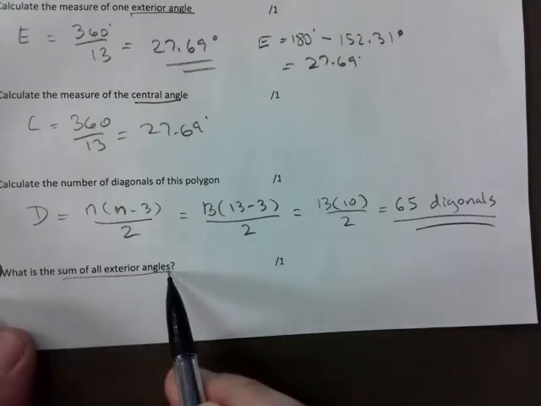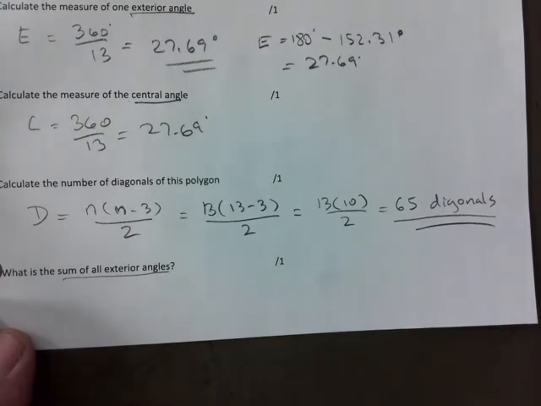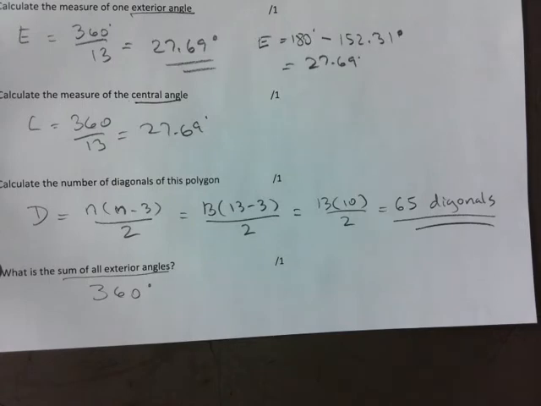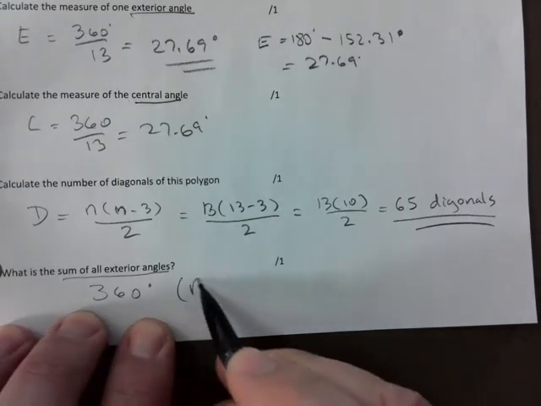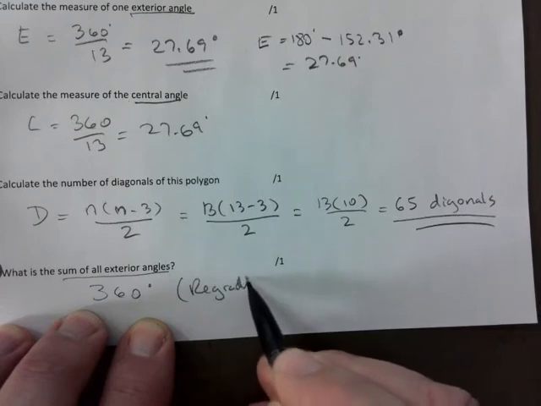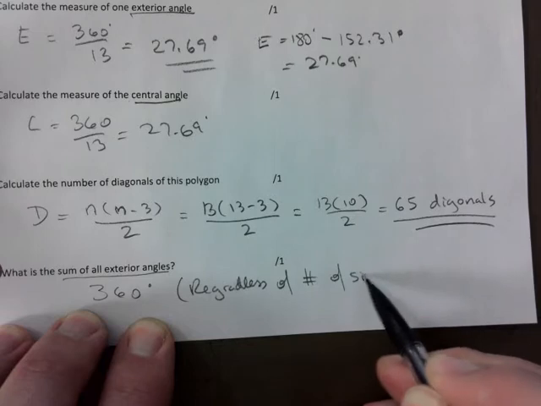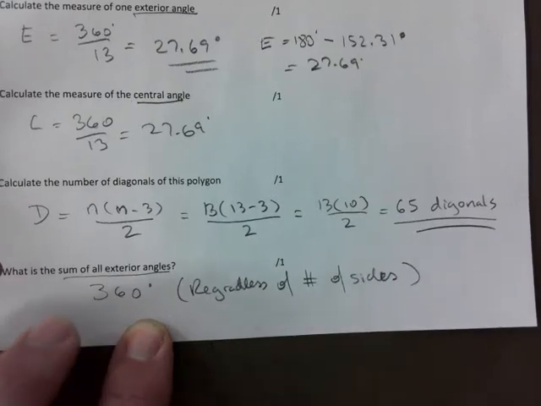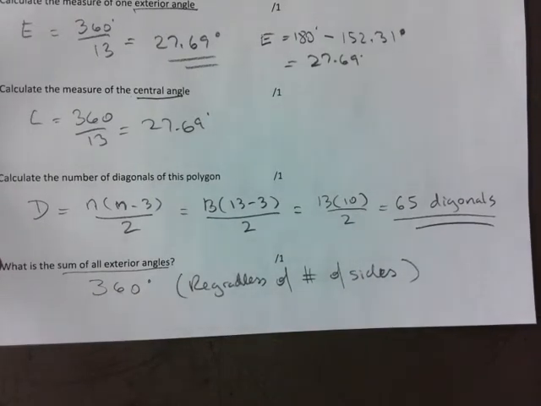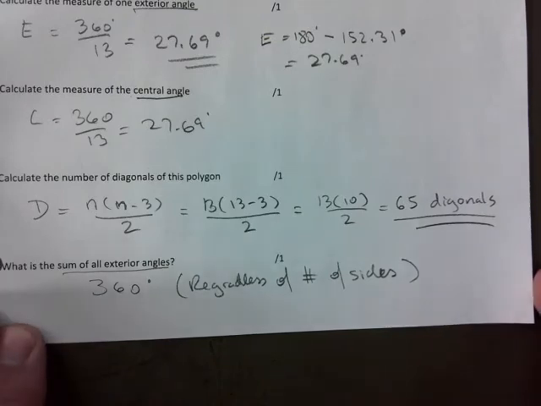Sum of all exterior angles, what is that? 360. Thank you. Regardless of the number of sides, okay? And regardless of irregular or regular, it's always 360. You're paying attention.